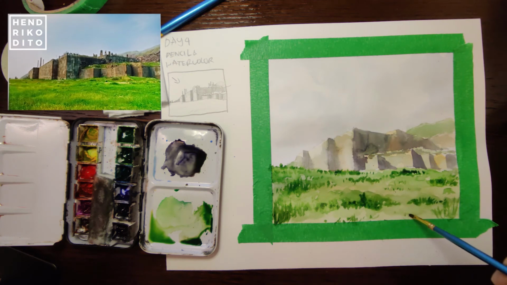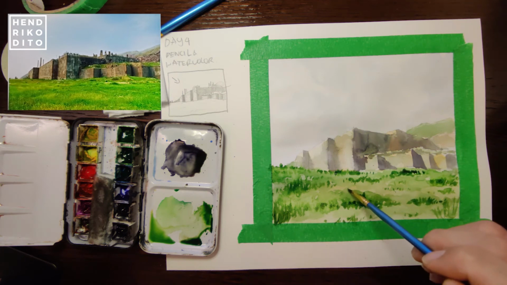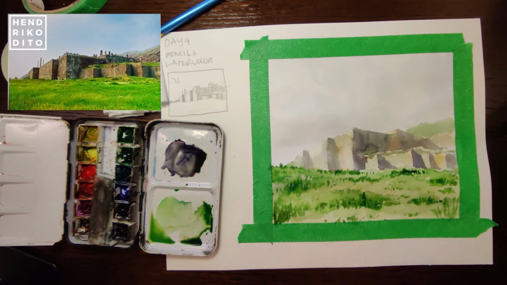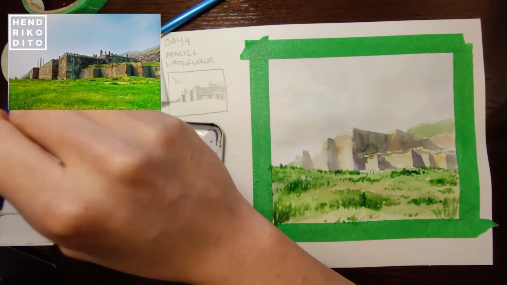Some details. And okay, I think that's it for the grass. So, okay, maybe not. Tiny bit more. Right, okay. So now we are going to move on to the building again.